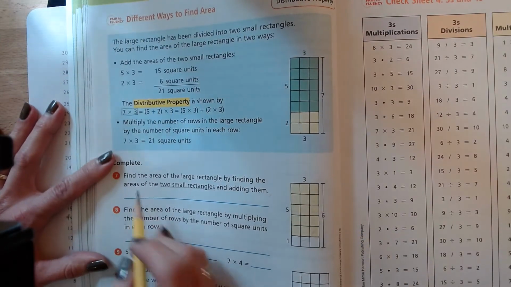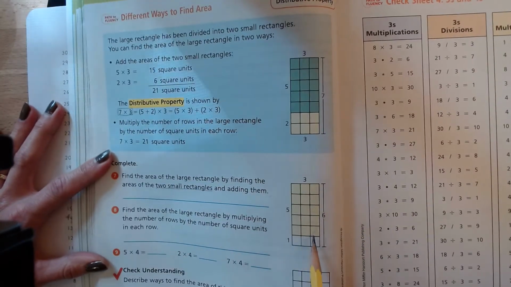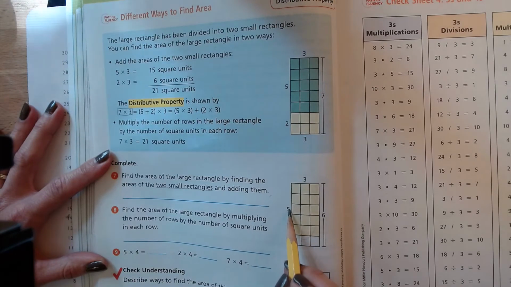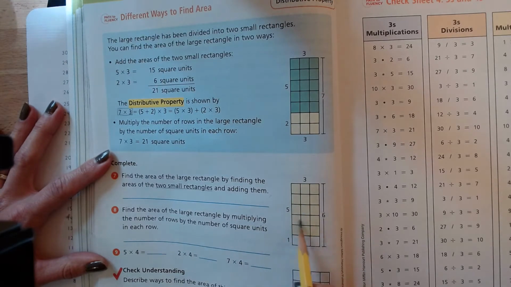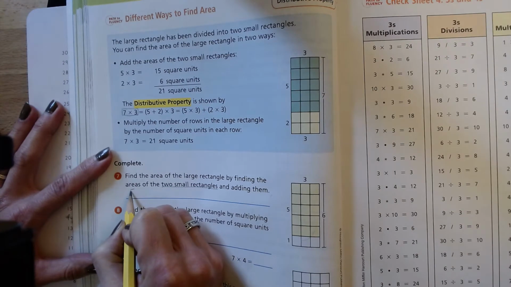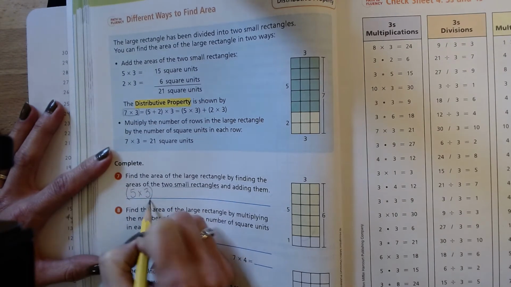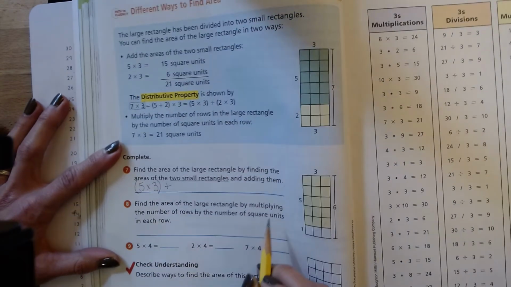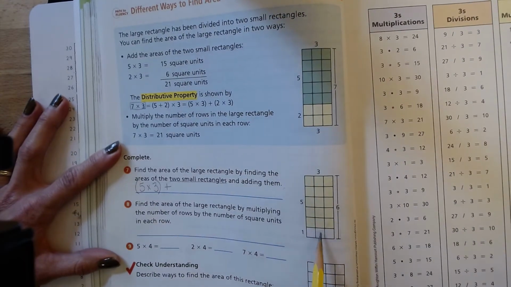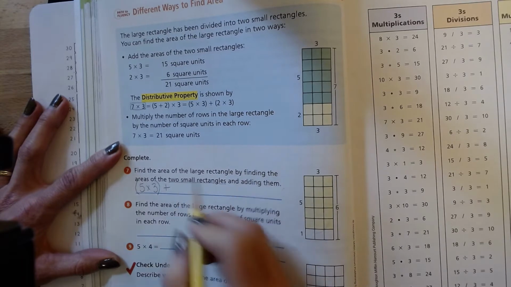So let's find that area. Let's do the yellow rectangle first. I see 5 rows and 3 in each row. Okay, and then I'm going to add to that the white part. I see 1 row and 3 in each row.